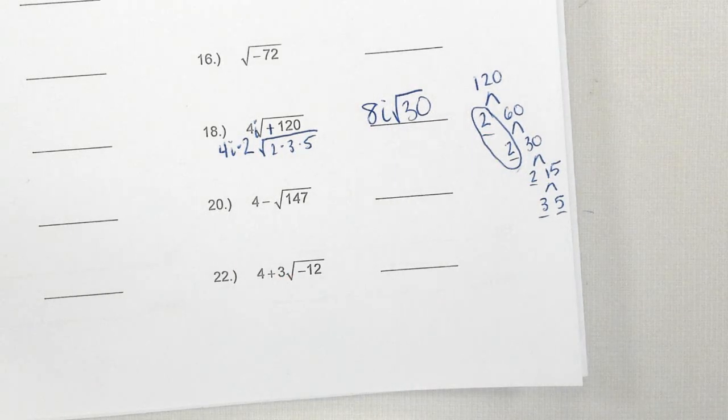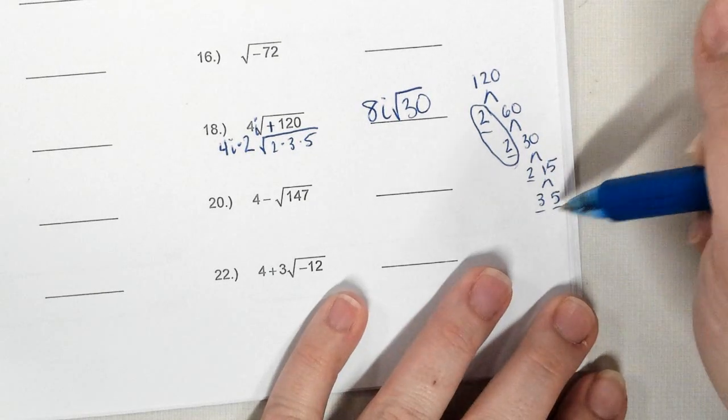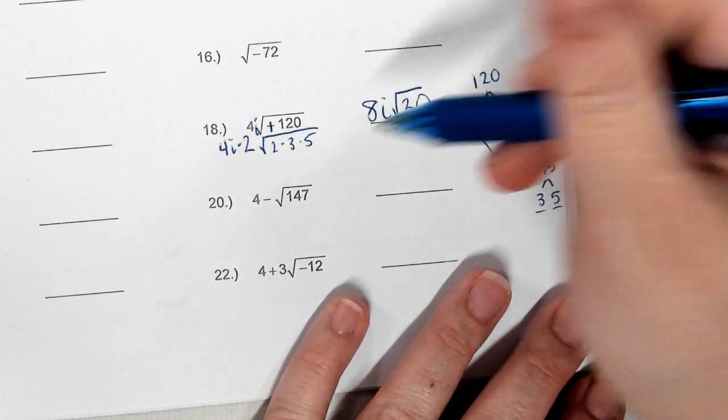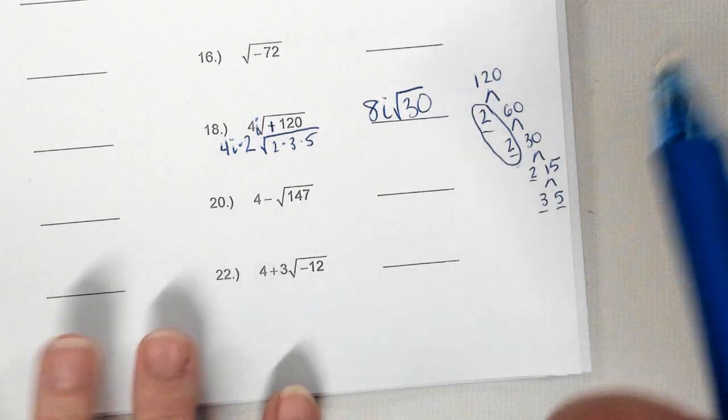Okay. So if you take out more than one thing that matches, is that okay? Yes, you'll multiply it together. If you leave more than one thing inside that didn't have a pair, is that okay? Yes, you'll just multiply it together. Okay, one more.